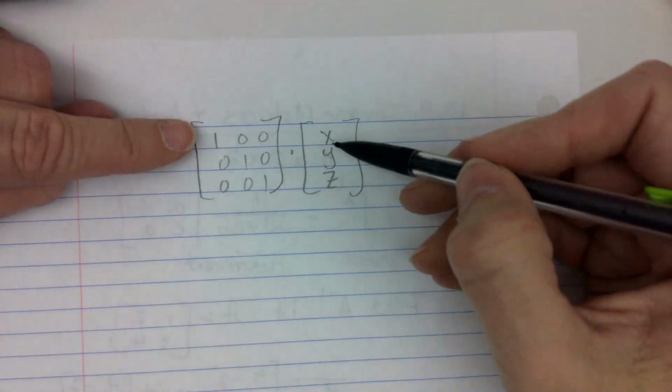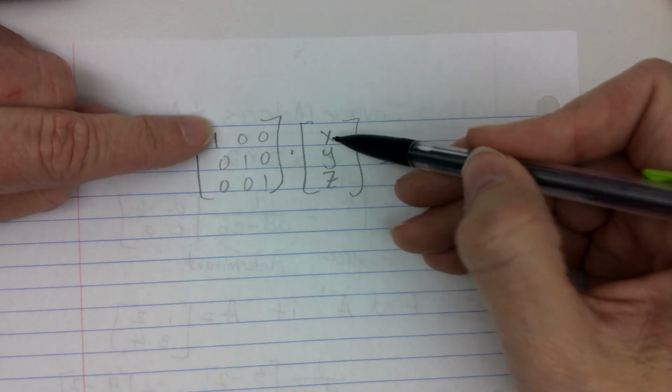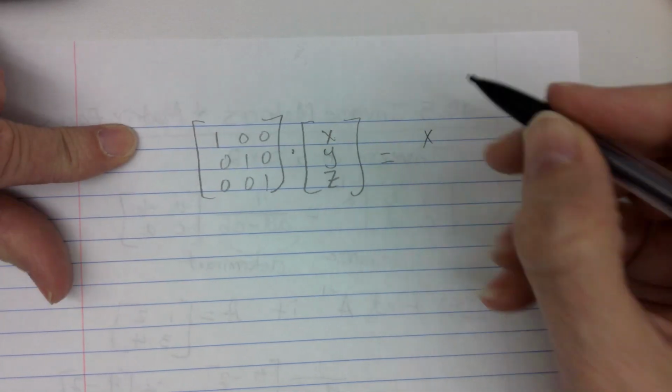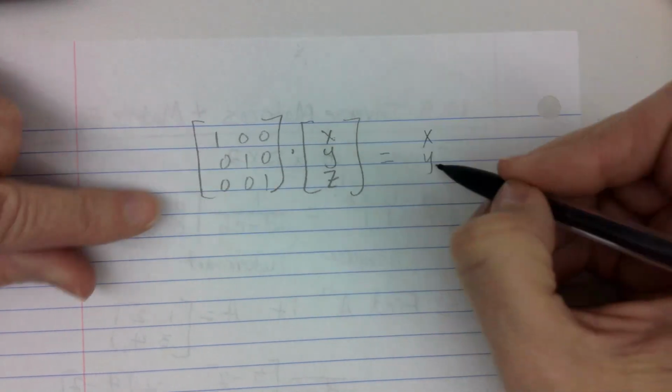Yeah. If I multiply the identity times X, Y, Z, I get 1X plus 0 plus 0, 0, Y, and 0, 0, Z, right?